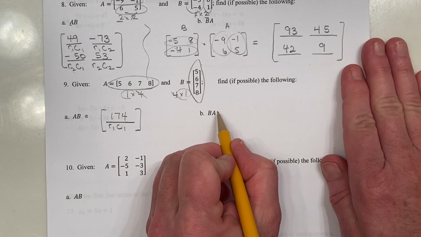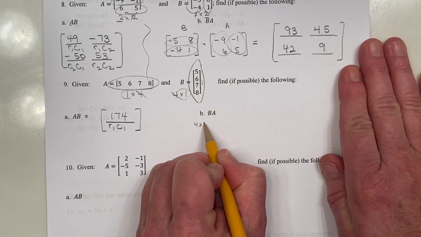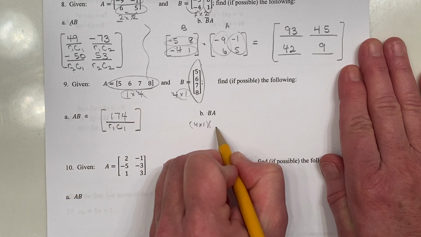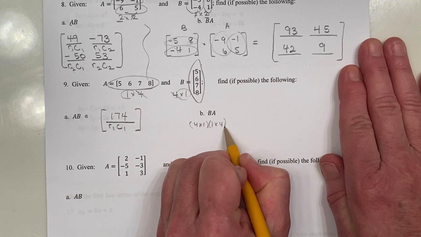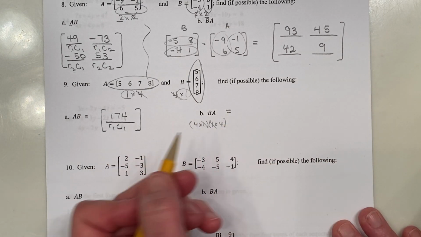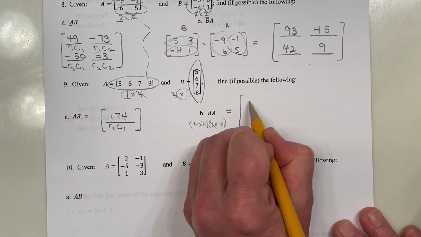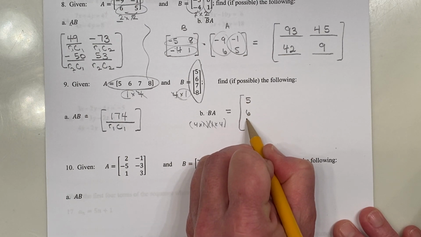All right, is it possible to multiply B times A? Well, let's see, B's matrix has order 4 by 1, and A's matrix is 1 by 4. Columns match rows, so yes, my answer is going to be a 4 by 4. So I'm going to actually put the B matrix up front just to have the better visual right here for me.